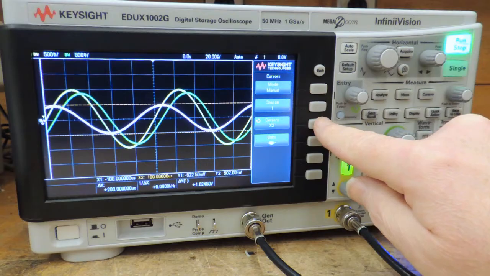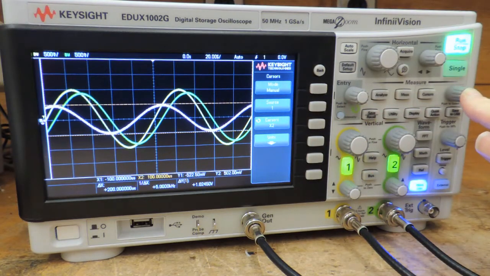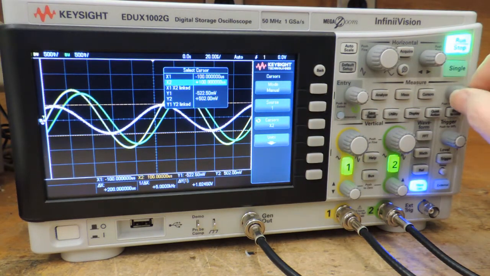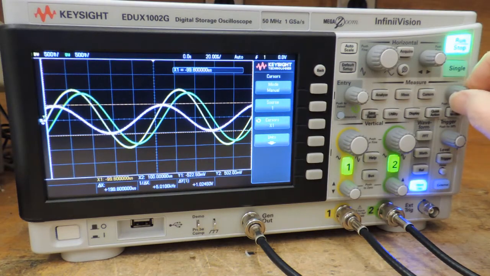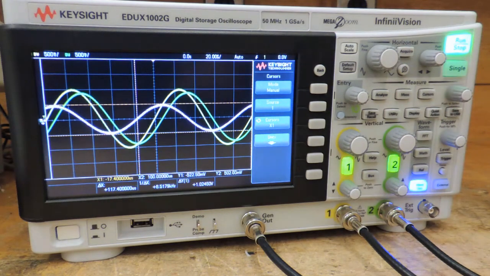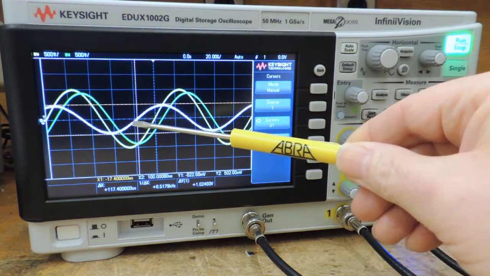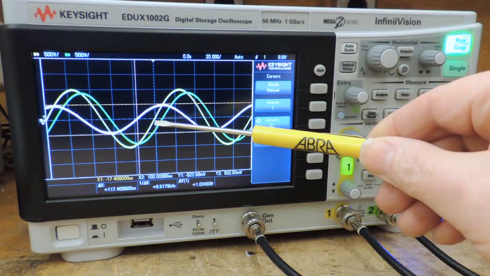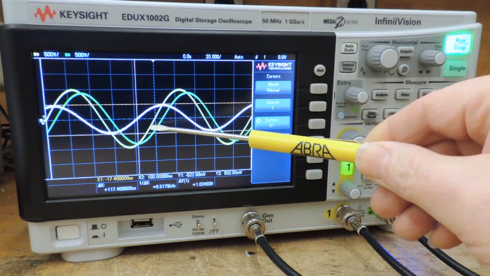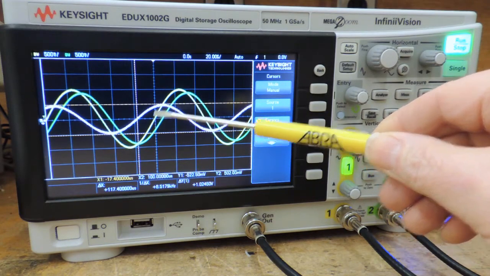And right now it says cursor 2, so I'm going to press the button in, and I'm going to select X1, and I'm going to move that cursor over until it gets to the positive going transition, going through that zero crossing point. So that's a positive going transition, so I'm going to measure it between the positive going transition of our input voltage.